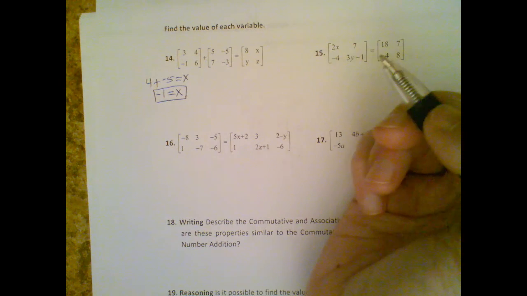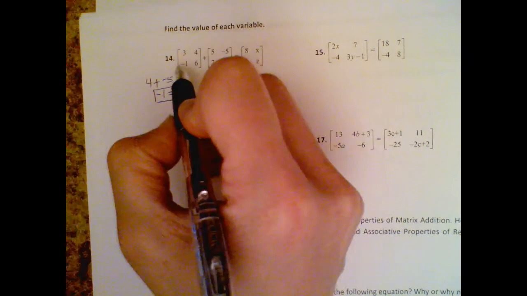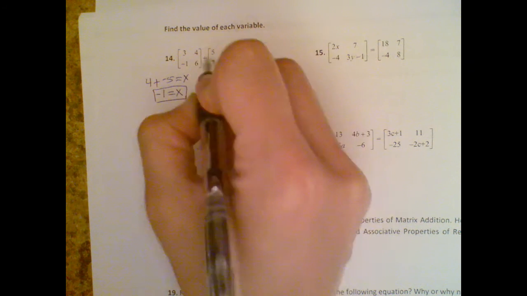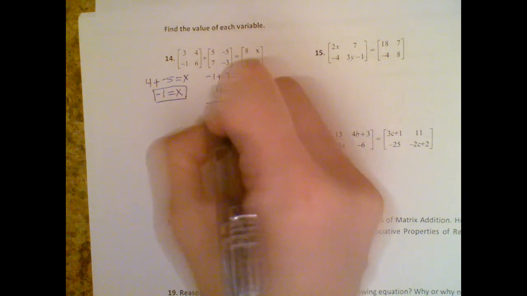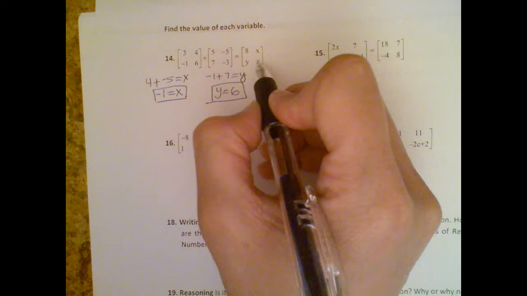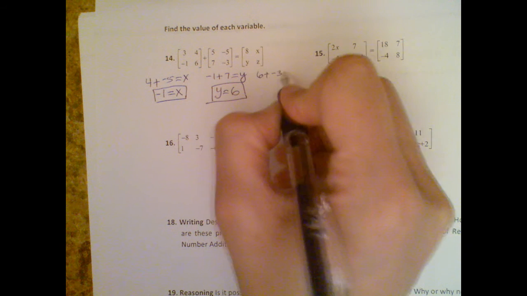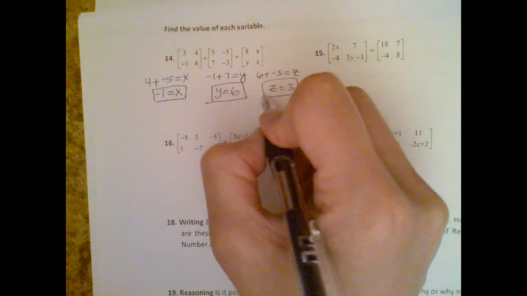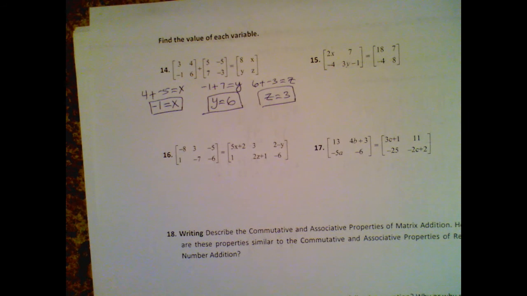So then we're going to go through and solve for our y. So our y is in the lower left-hand corner, so we're going to make an equation setting the lower left-hand corners all equal to one another. So we get y then equals 6. And then for our z, it's in the lower right-hand corner, so we set those all equal to one another. So 6 plus -3 equals our z. So z equals 3. Okay, and you're going to do that with each of the corresponding elements.